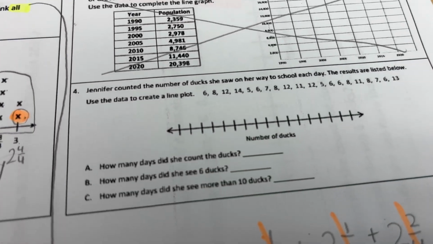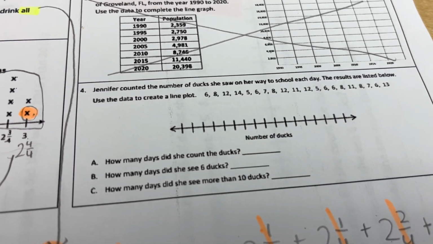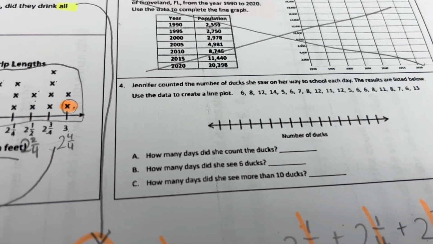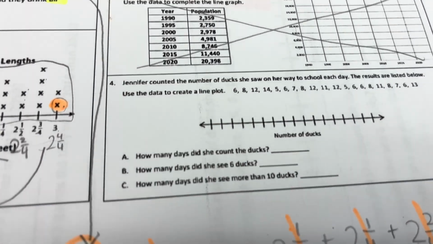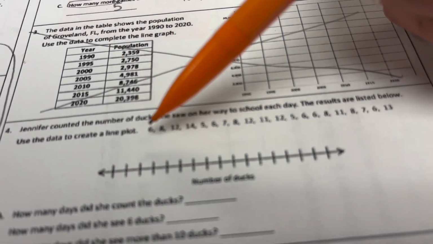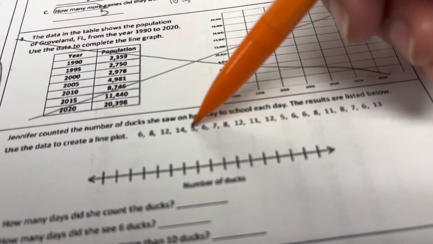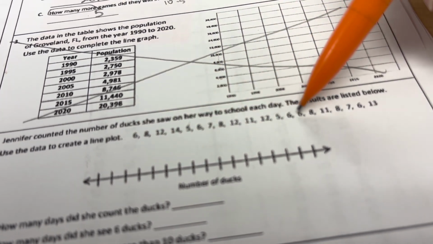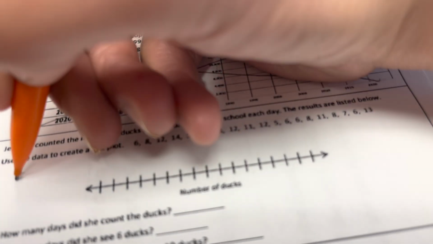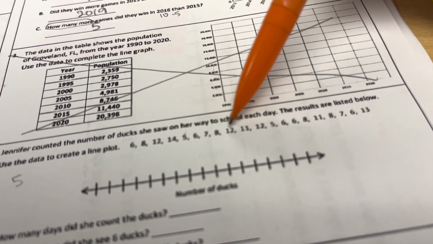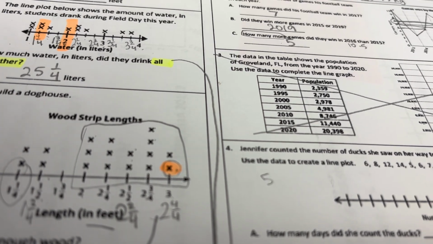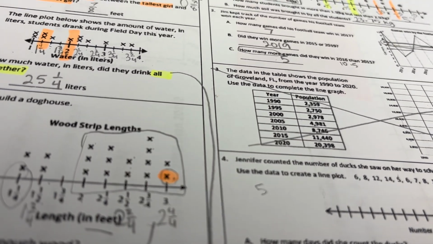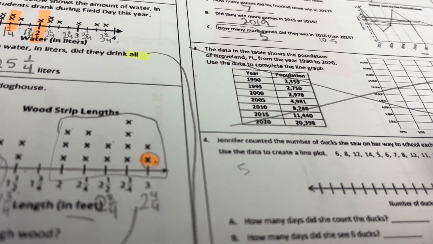All right, what does this one say? Jennifer counted the number of ducks she saw on her way to school each day. The results are listed below. Use the data to create a line plot. All right, good news would be all of these are whole numbers. There's no decimals, there's no fractions, there's nothing. So the smallest number I see is 5. And the biggest number that I see looks like 13. So at the very least, that's got to be 13. So that could be 12, 11. Sorry.